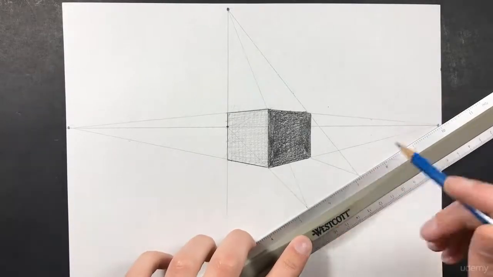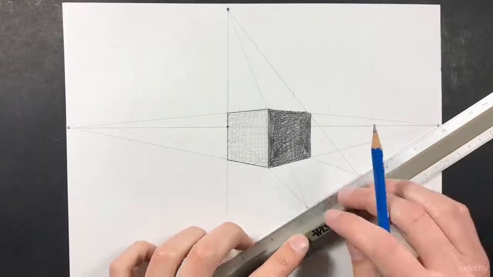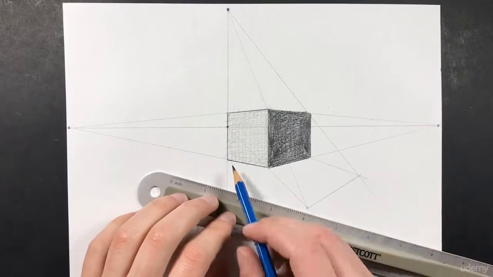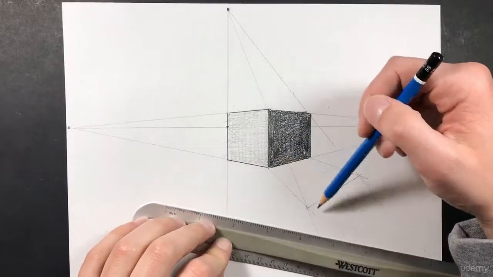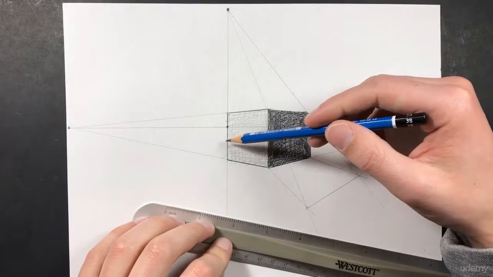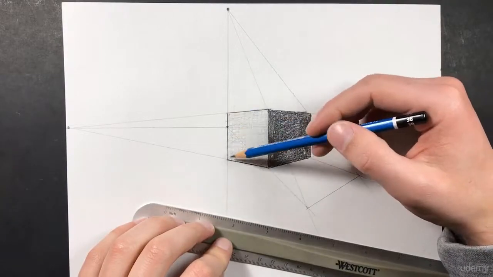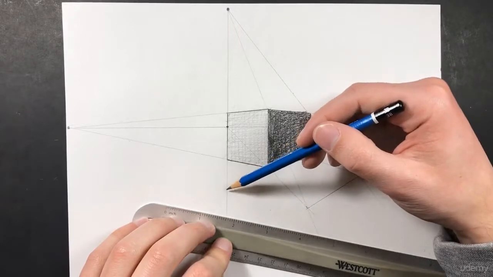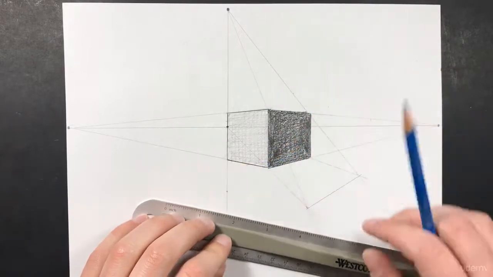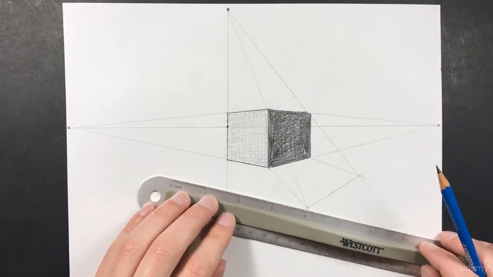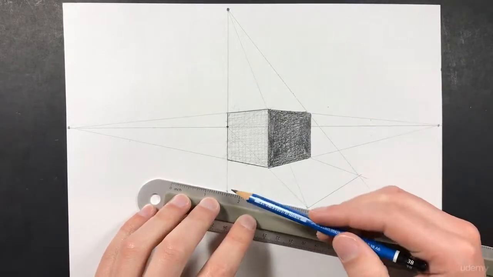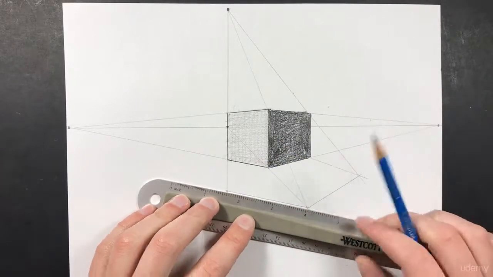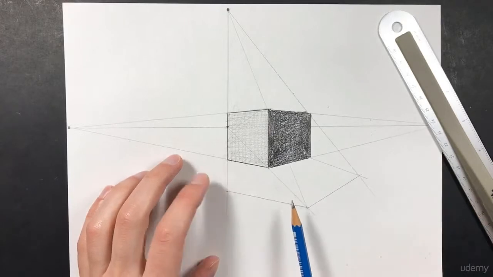So we'll connect from there to there. And then we just need to guesstimate about where these two are crossing. So these are crossing at about that distance, and since this one is a little bit further away, this surface or this edge, it's going to be a little bit shorter. So we want to probably come to about there. And then we'll go ahead and draw a line from here to there, just like so. And so now we have the shape of our cast shadow.